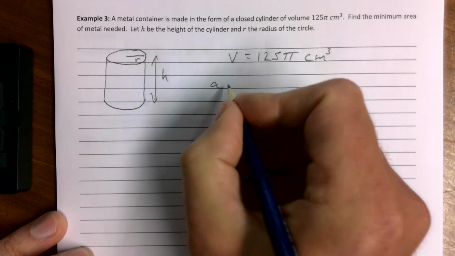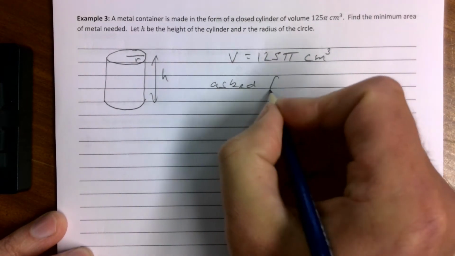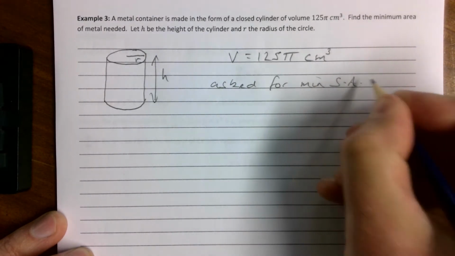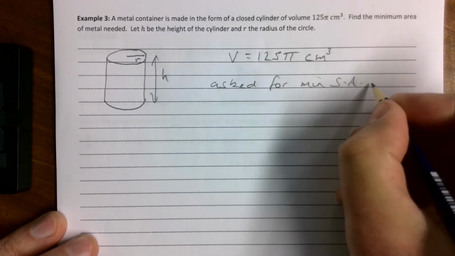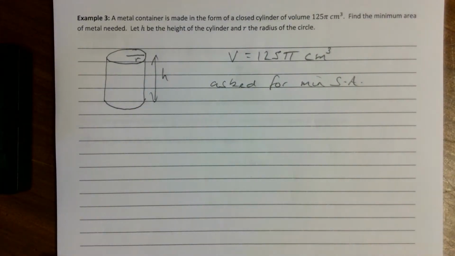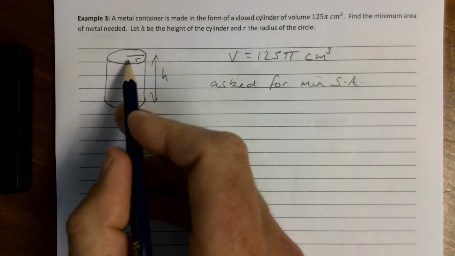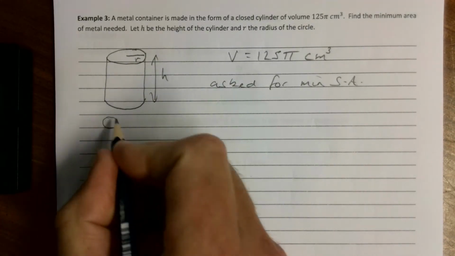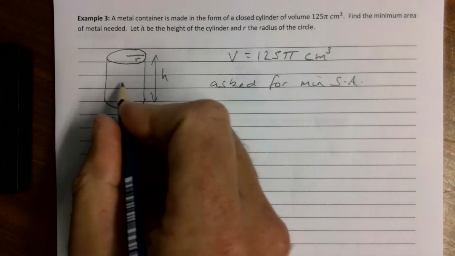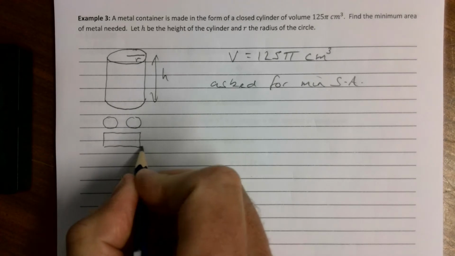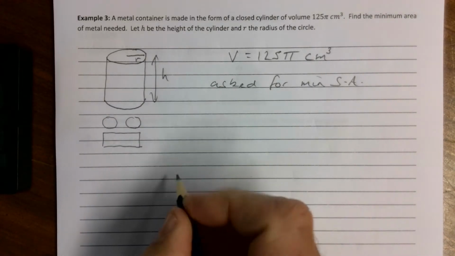So we are asked for the minimum surface area, so we need to find the surface area. So hopefully you can picture this. I'll do a wee diagram out. Say you fold this out. It's a tin, so it's like a tin of beans or something. So there's two circles. That's pi r squared. And then if you roll that out, you get like a rectangle. If you roll out the curved bit, hopefully that makes sense.